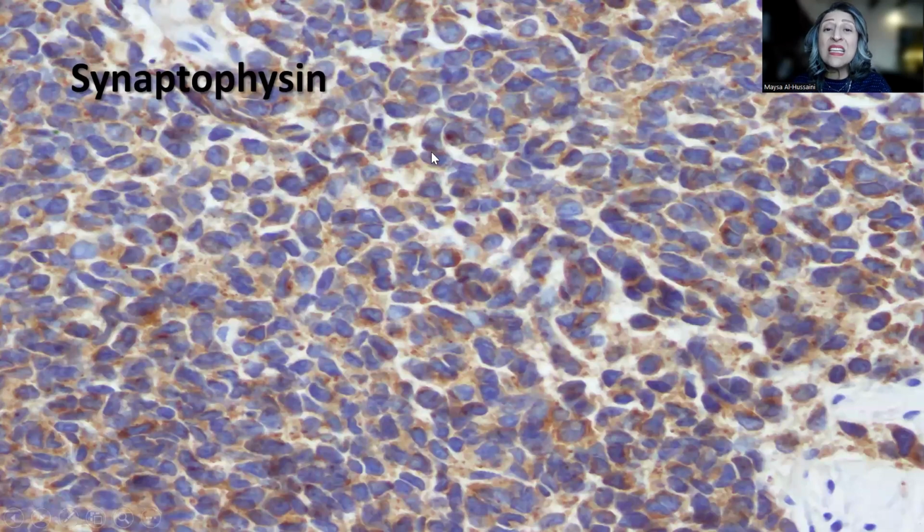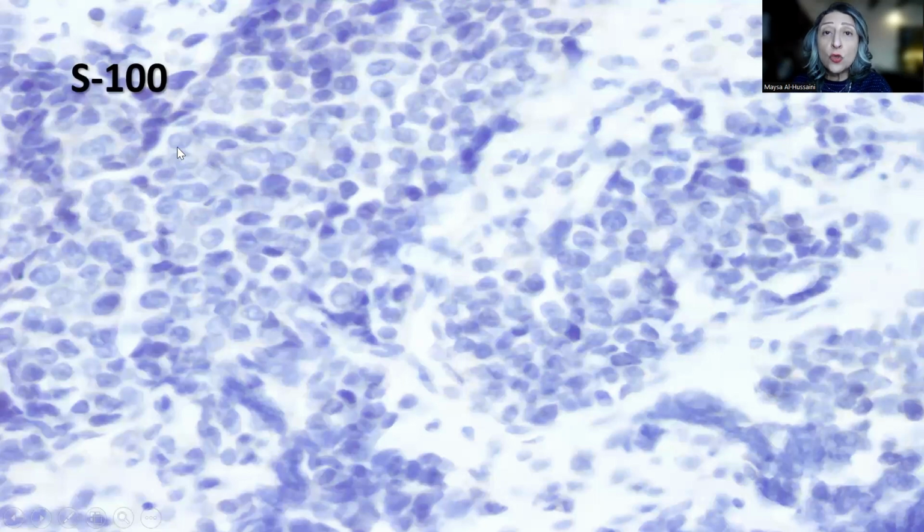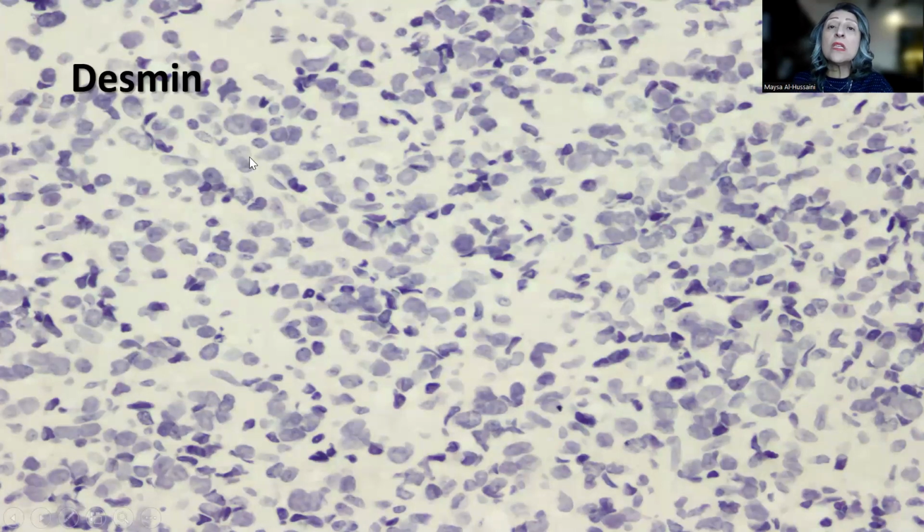Now, synaptophysin can sometimes be positive in a subset of cases. This is helpful to support the diagnosis. However, this is not needed to confirm the diagnosis. You should always order S100 to rule out myoepithelial carcinoma. S100, smooth muscle actin, or calponin are needed to rule out the other important differential diagnosis, which is myoepithelial carcinoma. And desmin also needs to be ordered and needs to be negative to rule out a number of entities, including, for example, rhabdomyosarcoma and desmoplastic small round blue cell tumor.